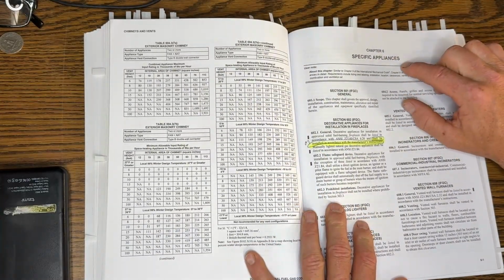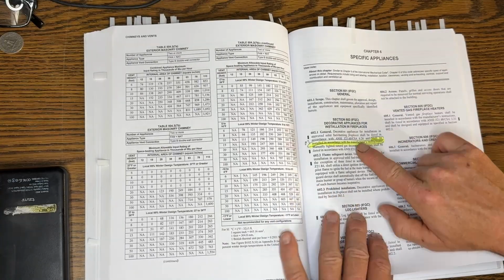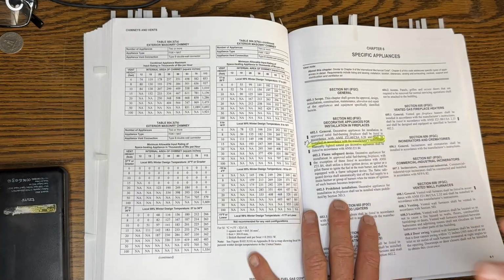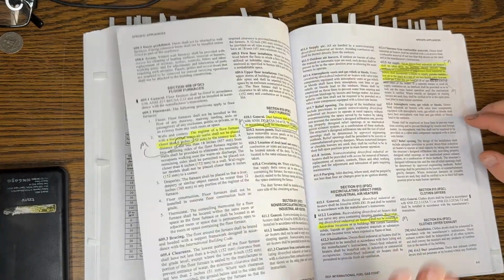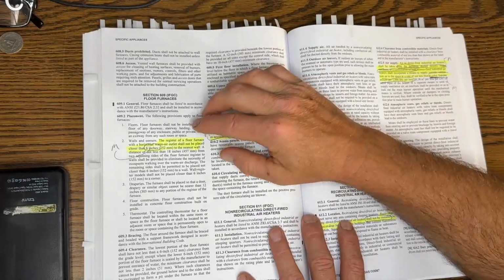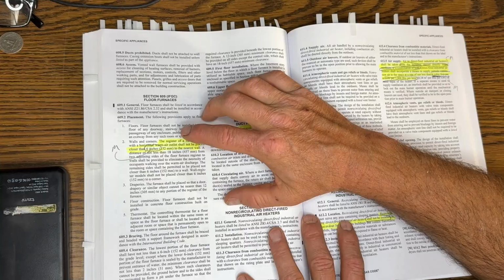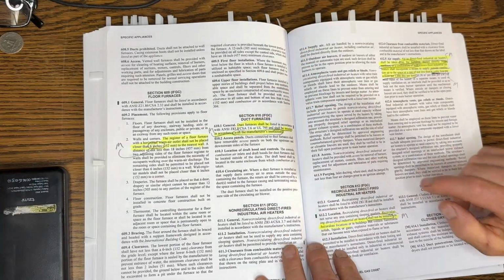Okay, special appliances, decorative appliance for installation in fireplaces. Oh yeah, manufacturer's instructions. There it is again. Always comes up. Manufacturer's instructions. If it gives you standards and it gives you manufacturer's instructions, pick manufacturer's instructions. It's always the answer. Okay. Duct furnaces, manufacturer's instructions. There it is again.